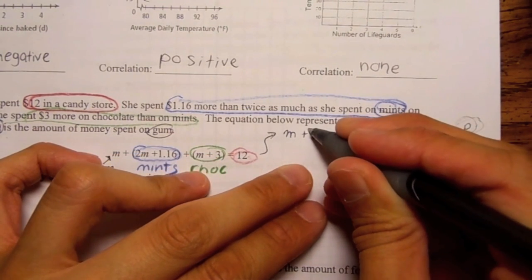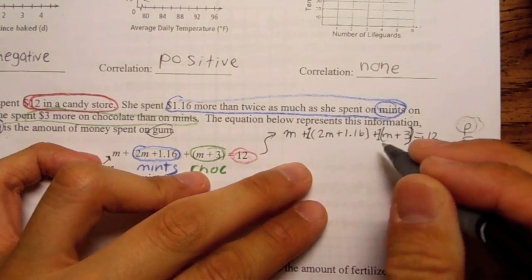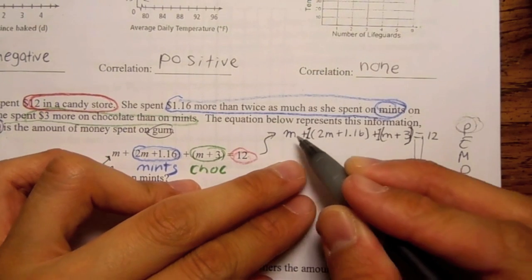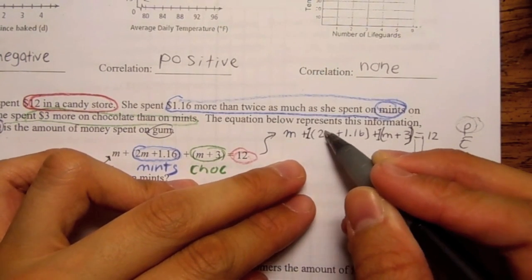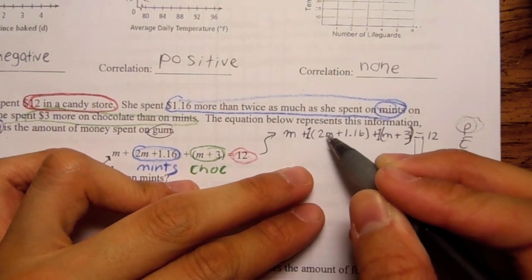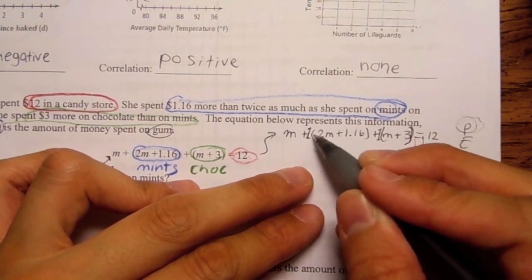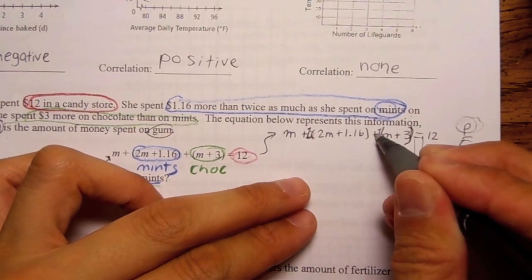If there's no number, we automatically assume it's a 1. Same thing here. If you multiply any number by 1, that quantity times 1 is itself. So I really don't have to distribute 2m times 1 and $1.16 times 1 because it'll just remain the same. All I really need to do is take out the parentheses.